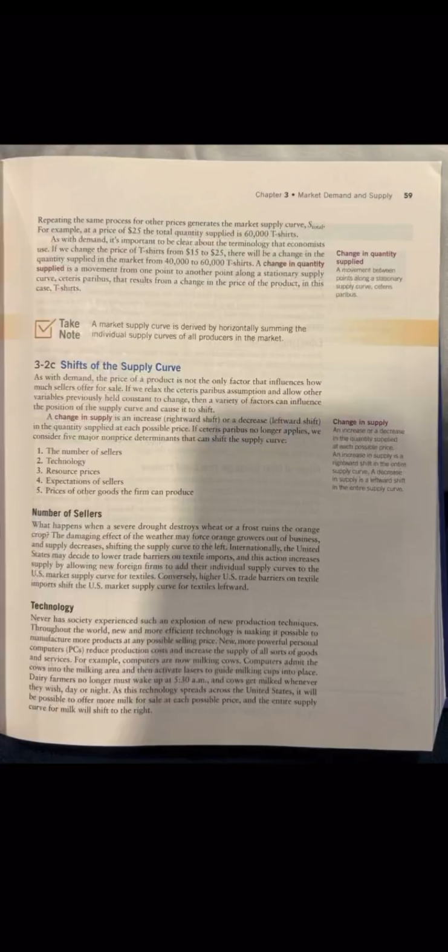3.2c. Shifts of the supply curve. As with demand, the price of a product is not the only factor that influences how much sellers offer for sale. If we relax the ceteris paribus assumption and allow other variables previously held constant to change, then a variety of factors can influence the position of the supply curve and cause it to shift. A change in supply is an increased rightward shift or a decreased leftward shift in the quantity supplied at each possible price. If the ceteris paribus no longer applies, we consider 5 major non-price determinants that shift the supply curve.